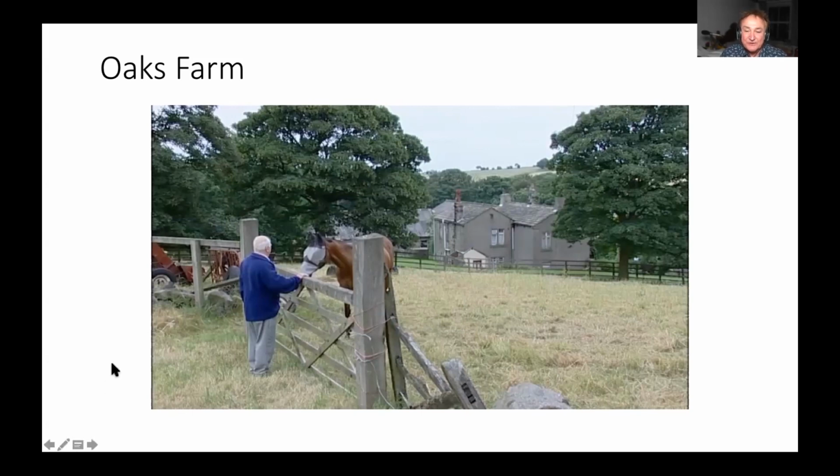But this is what it looks like, because these are the rural areas of Horsforth, and people don't really go around. So this is a bit of film going from the sanatorium end, then across to Oaks Farm, and then just onto the top of Dean Grange Farm.